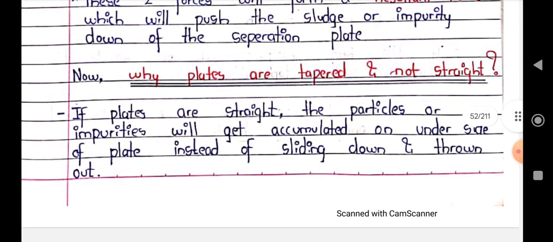We can understand why these plates are tapered and not straight. If the plates are straight, the particles or impurities will get accumulated on the underside of the plate instead of sliding down and being thrown out.